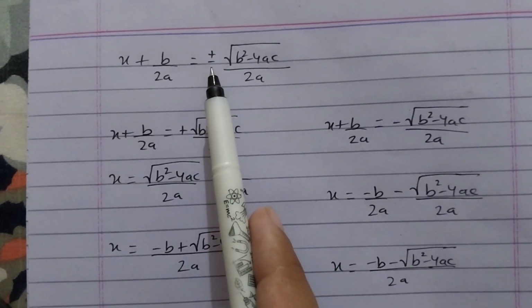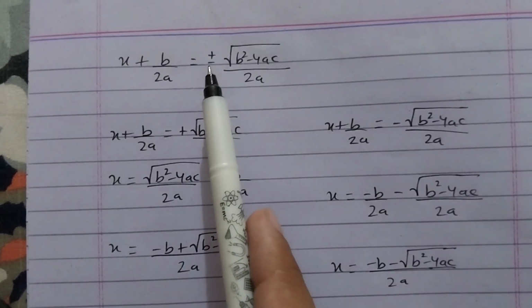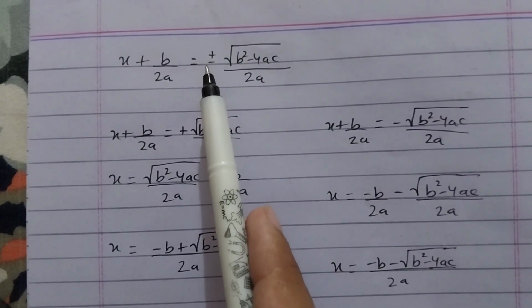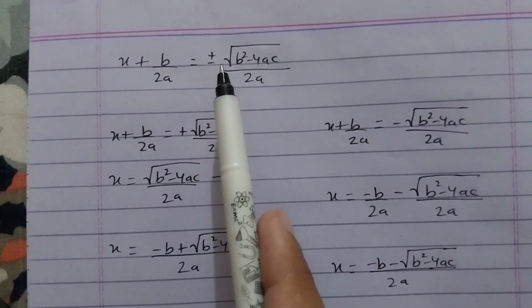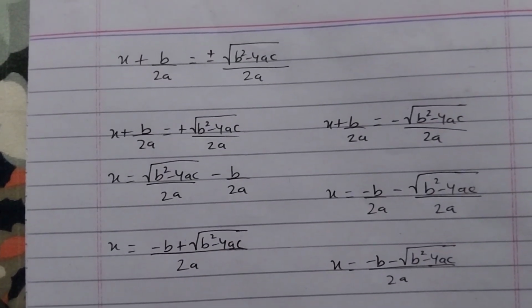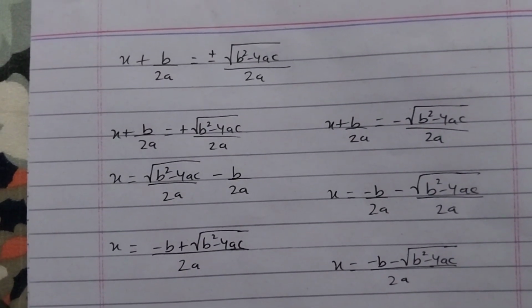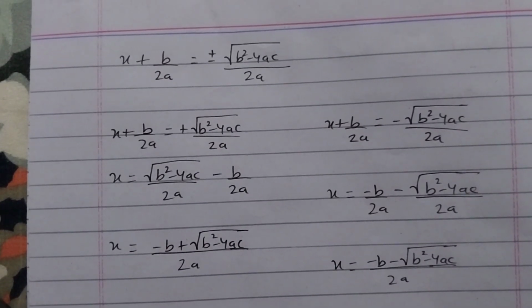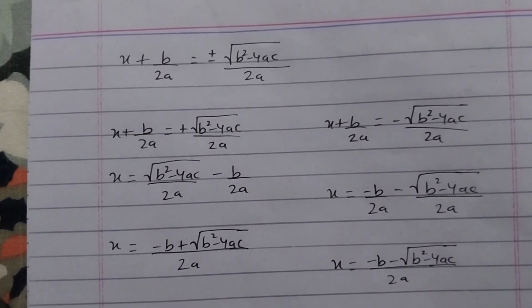Whenever we take the square root of something, we put a plus minus sign next to its answer. And why is that? Let me give you an example. For example, we are taking the square root of 9. What is the meaning of square root?